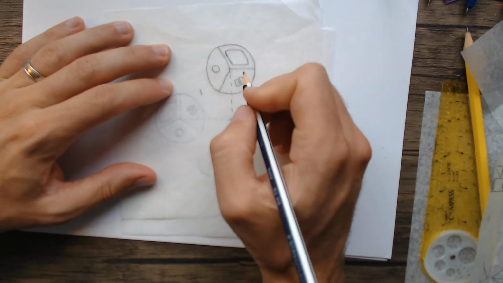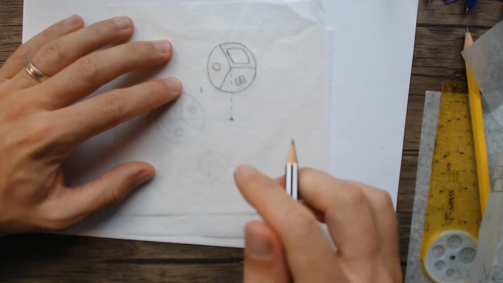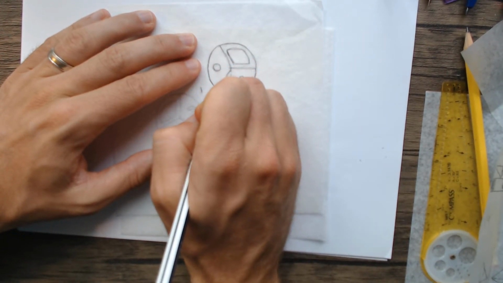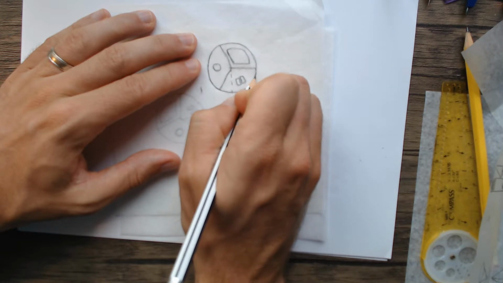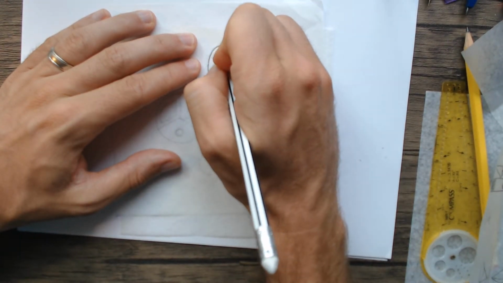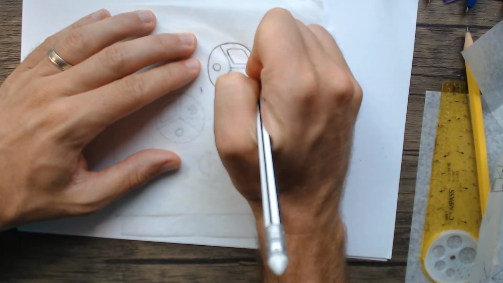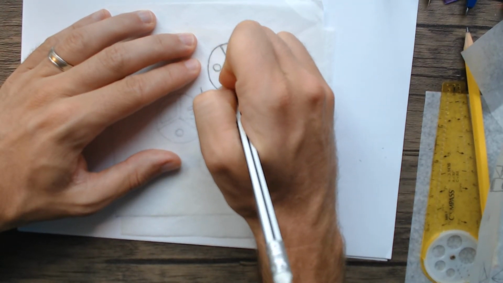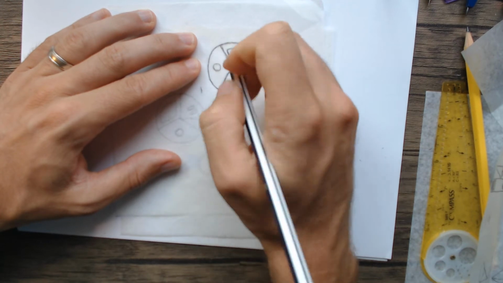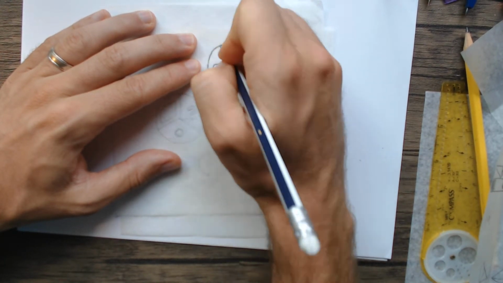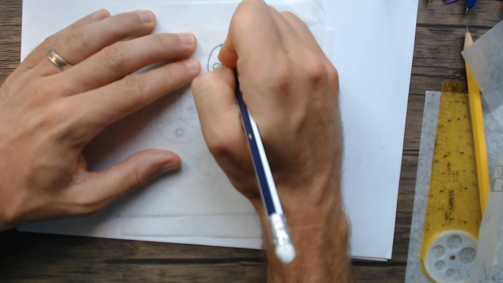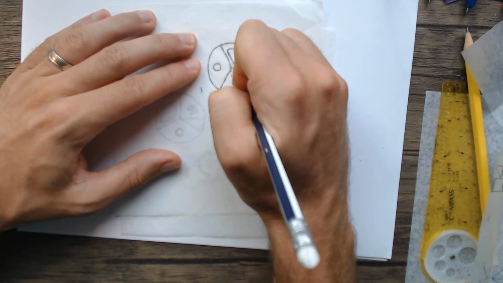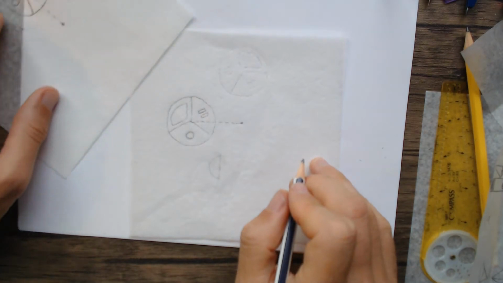And see, it's a 90-degree angle between those dashed lines, and now all I need to do is trace over, let the pencil bleed through, like that. And look at that.